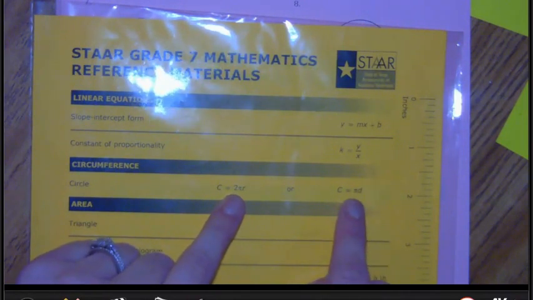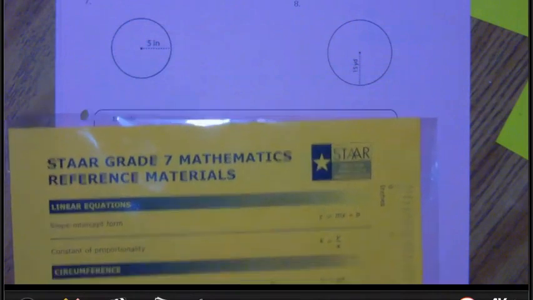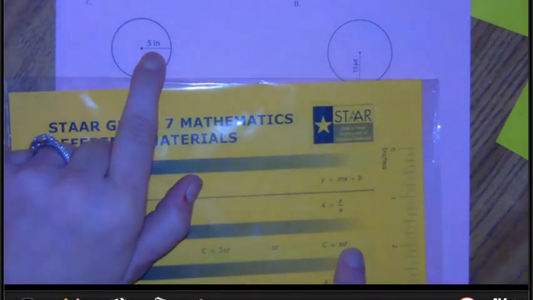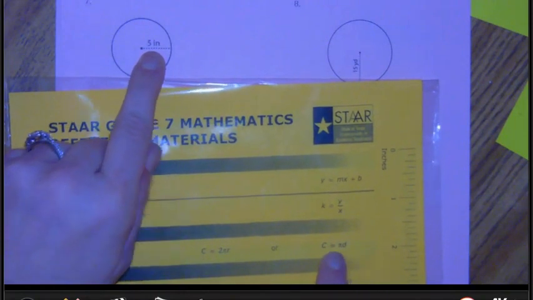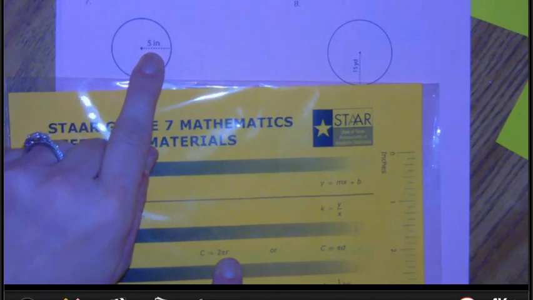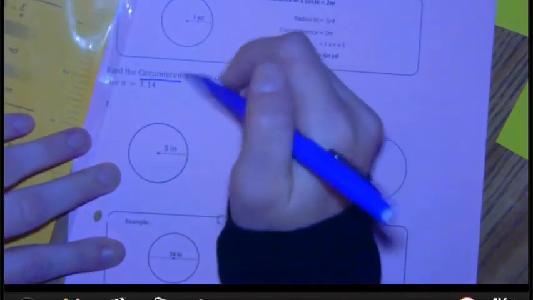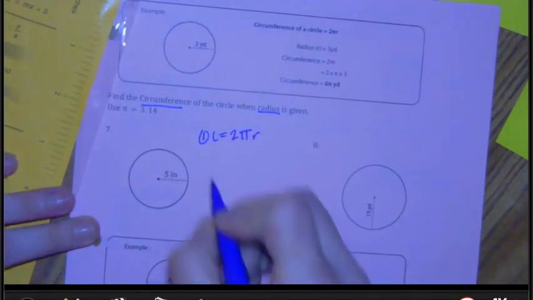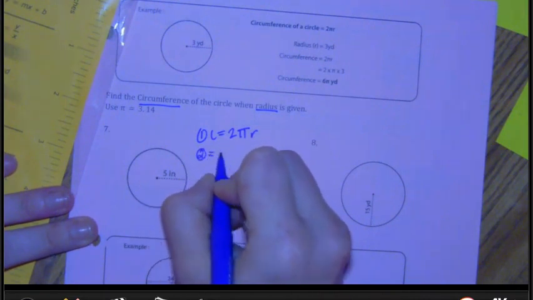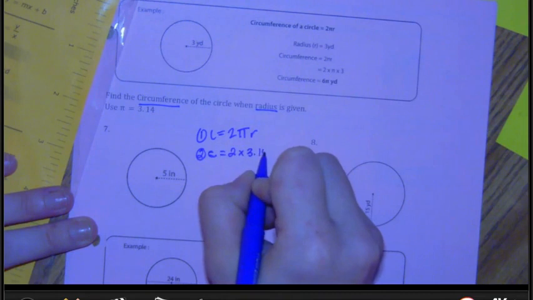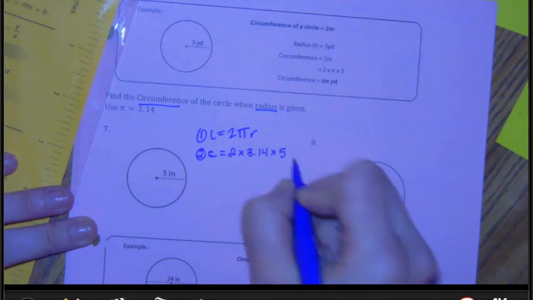Now, you can use pi d as long as you take your radius and you multiply it by 2 to get your diameter, then you can use this. But in this instance, I'm going to go ahead and use this one because I know the radius. All right. So my formula is C equals 2 pi r. I'm going to plug in what I know. So C is equal to 2 times 3.14 times the radius of 5.